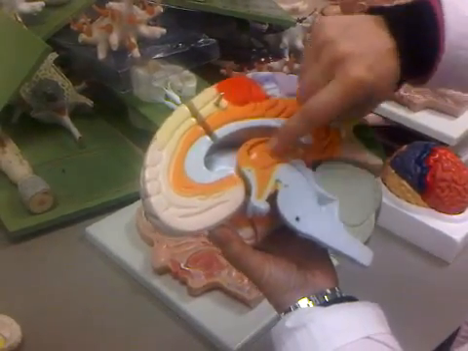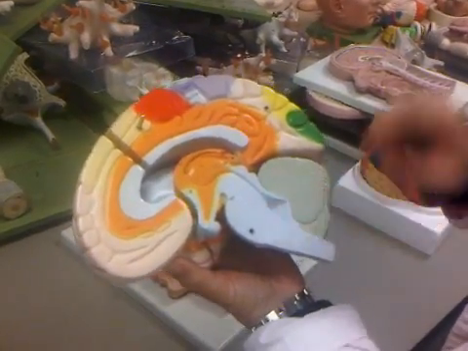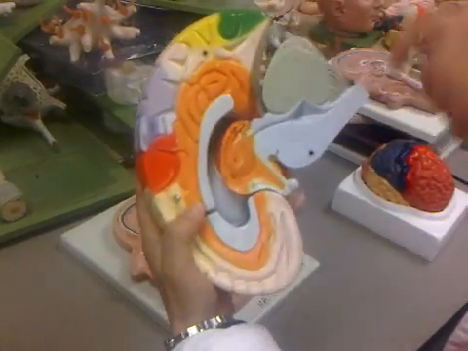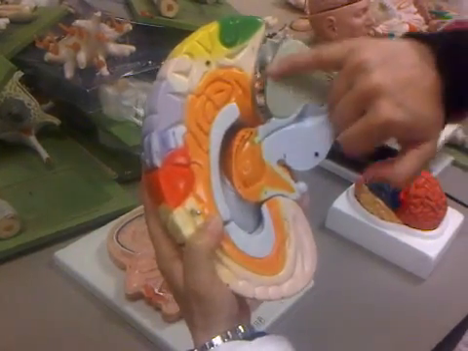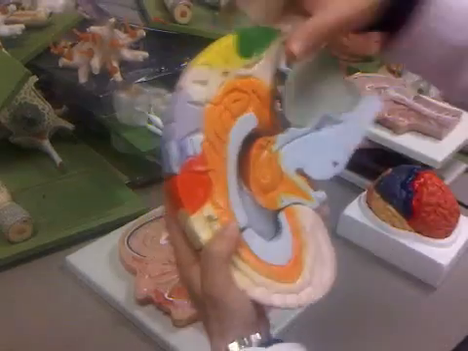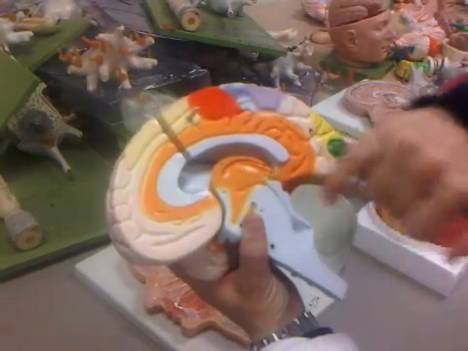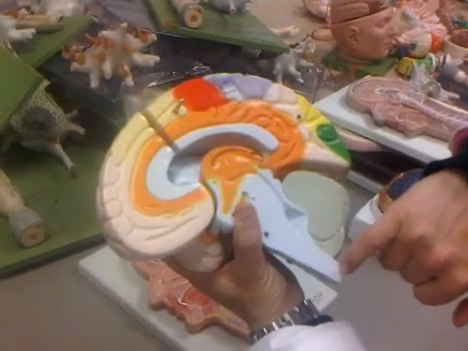Cerebral aqueduct between the third and fourth. The fourth ventricle is sort of like a tented thing. So if you look at it this way from the side, if you turn it so the cerebellum looks like a bush, this little space where you would water the bush is the fourth ventricle. So right lateral ventricle, third ventricle, cerebral aqueduct, fourth ventricle, central canal.